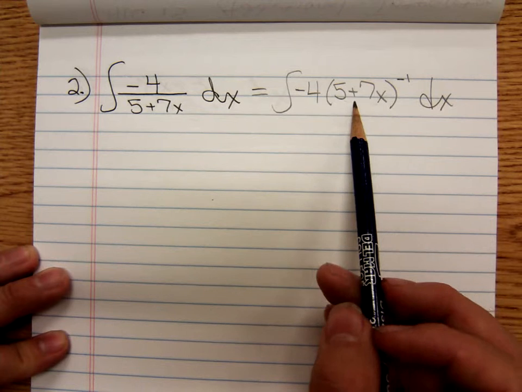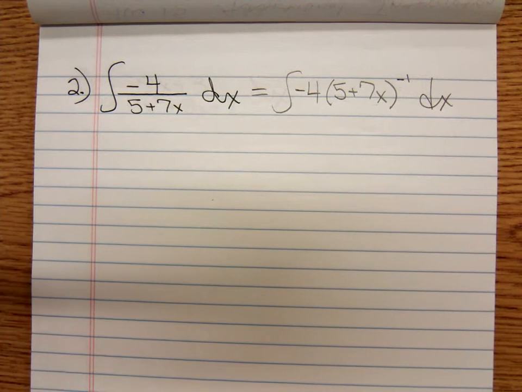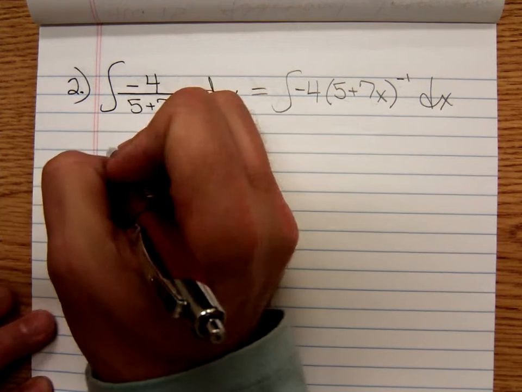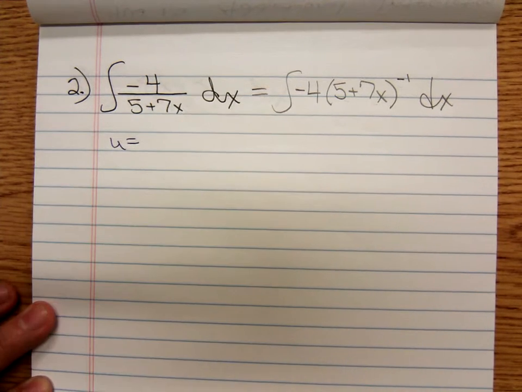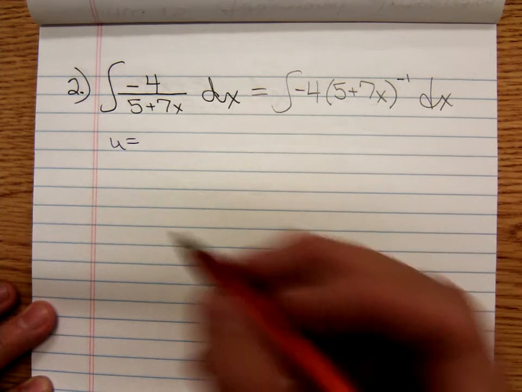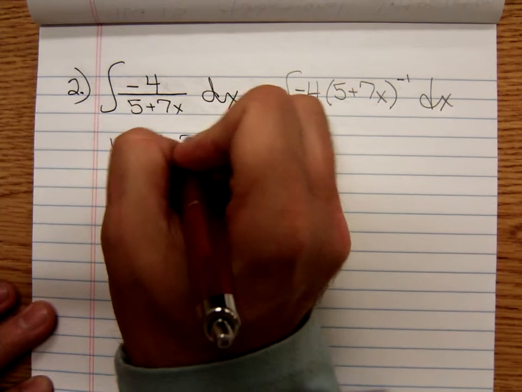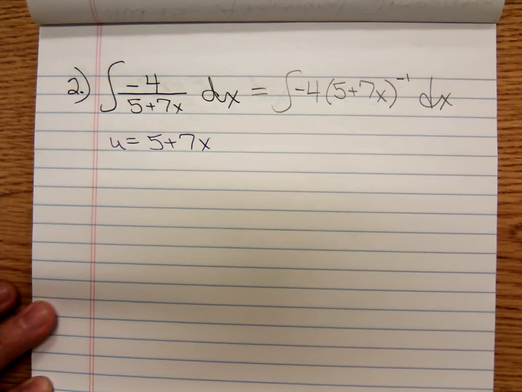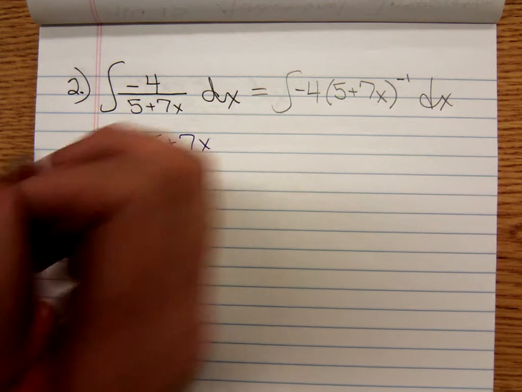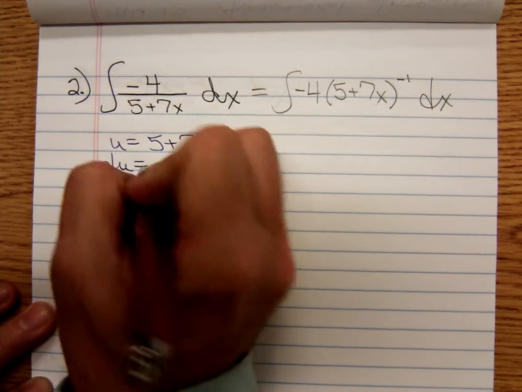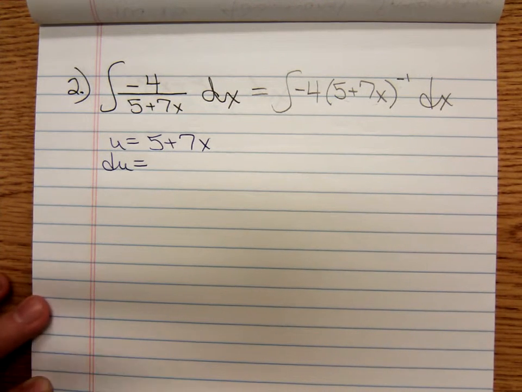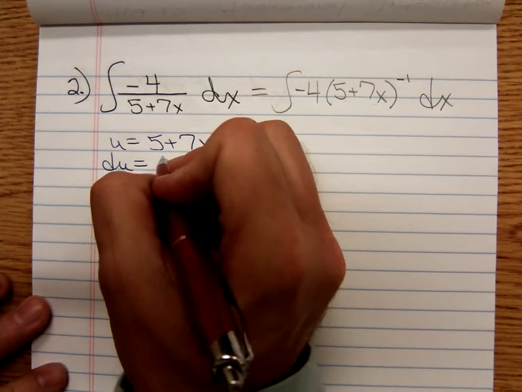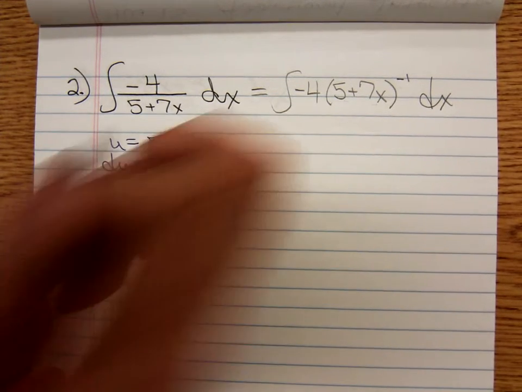So we have a quantity raised to a power. That should make us think of what? A u substitution. So let's let u equal the thing being raised to the power, 5 plus 7x. And then du is the derivative of 5 plus 7x, which is 7 times dx.